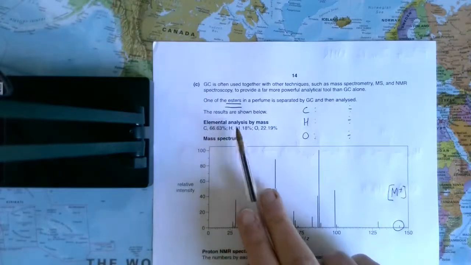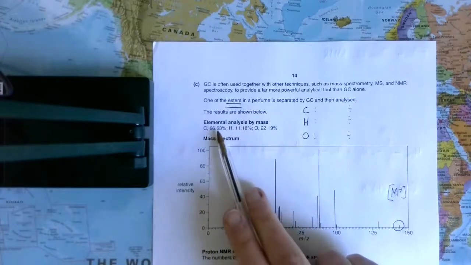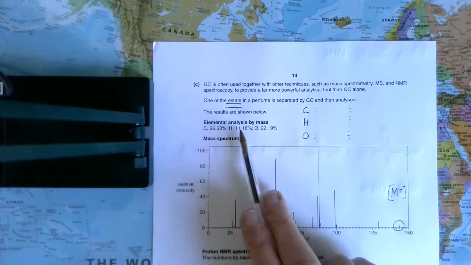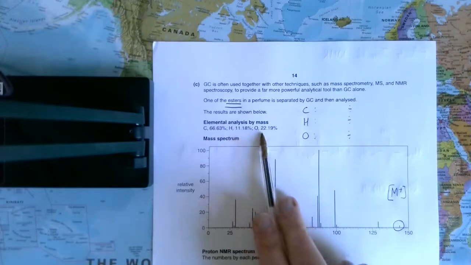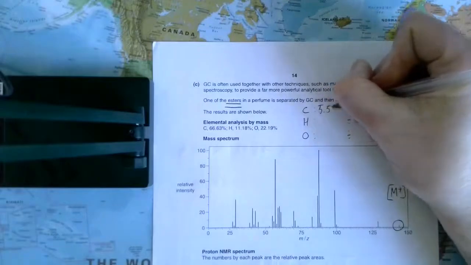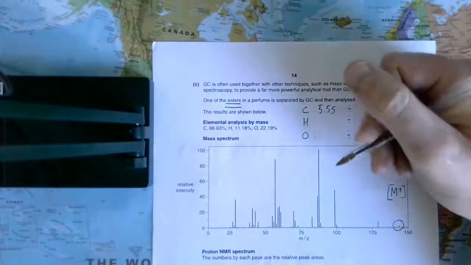You're given the percentage by mass for hydrogen, carbon and oxygen, and for each of these you divide them by the relative atomic masses. So we're going to divide the carbons 66.63 by 12, the hydrogens by 1 and the oxygen by 16. And this, I'm rounding very slightly, don't in your actual thing, I'm trying to make a shorter video for you all.